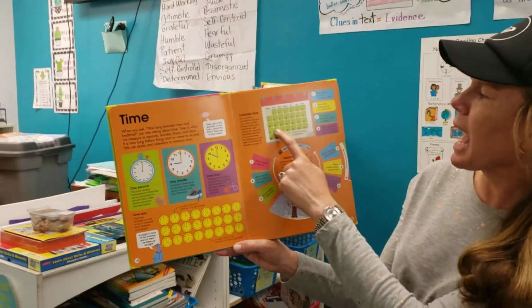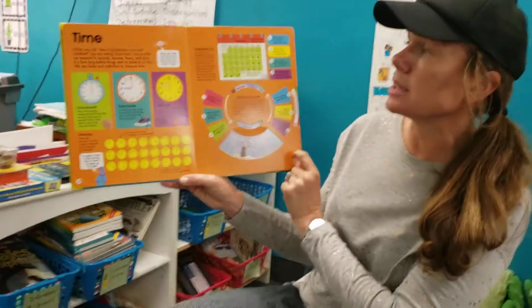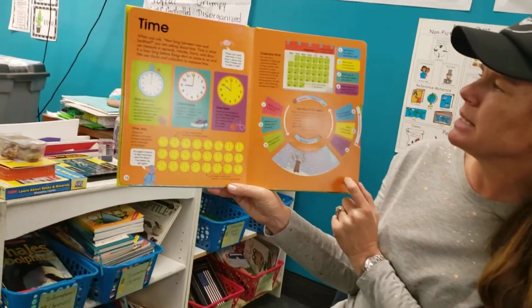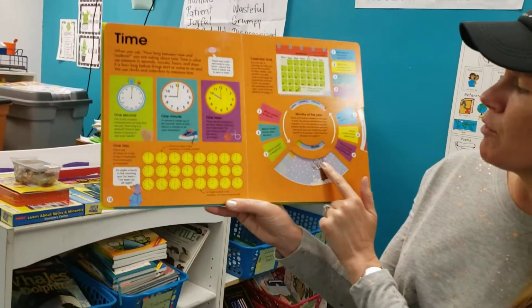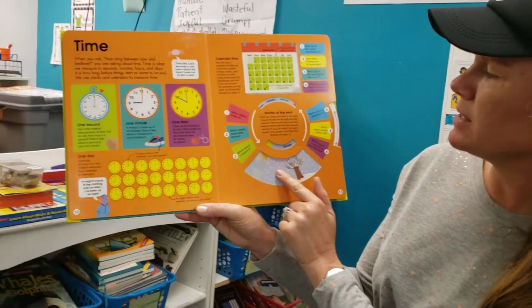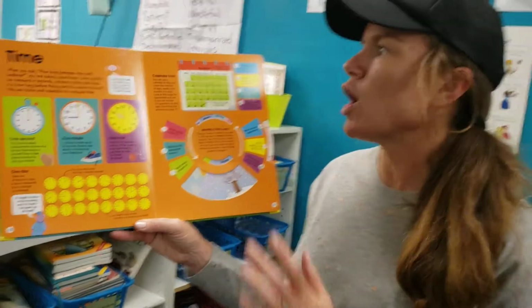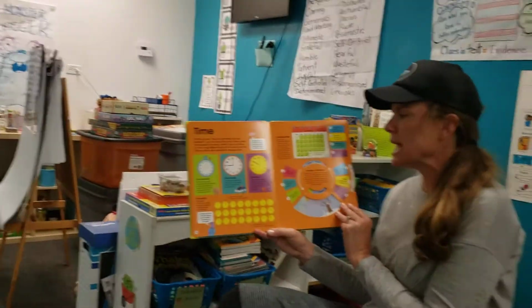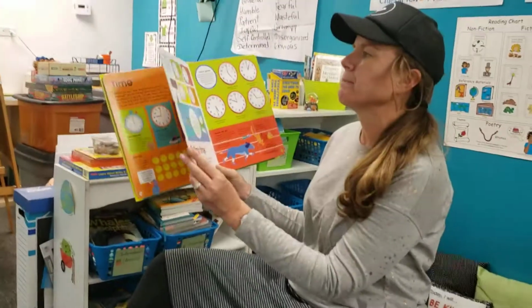And then it talks about calendars. We're not going to talk too much about calendars because we're more interested in the clock and the hours and minutes in a day. Months of the year, 12 months in a year. We have the seasons. And I know you guys are probably often asking, how many more months to my birthday? How many more days? So when you're asking that, again, you are asking about time.